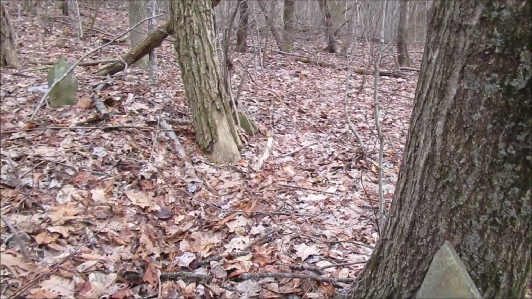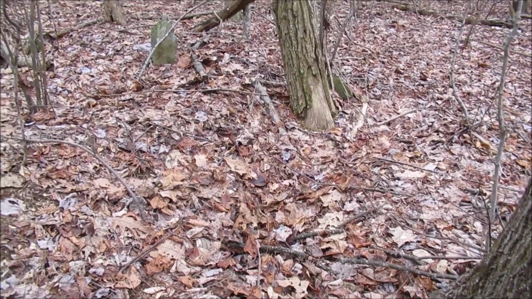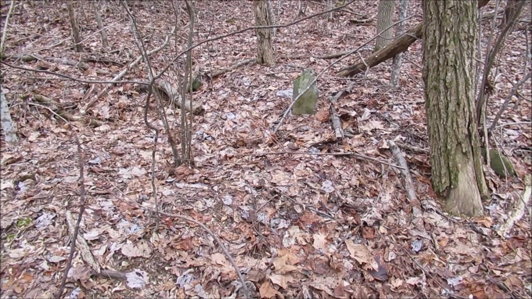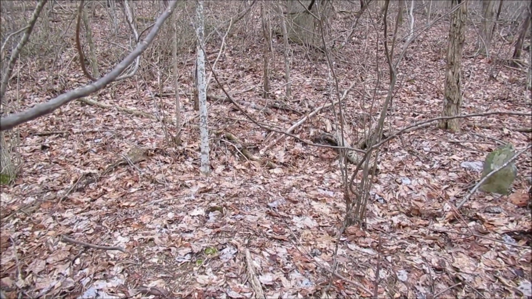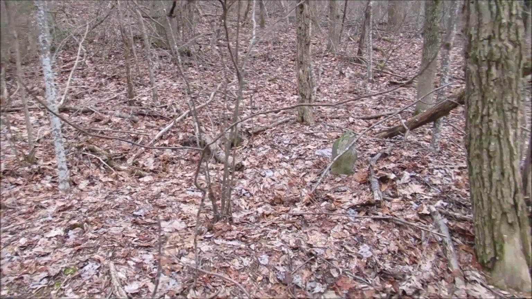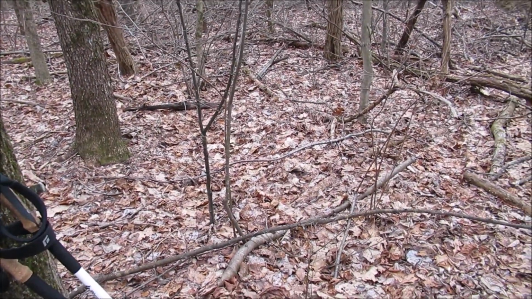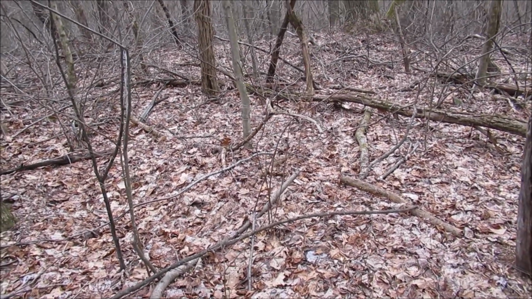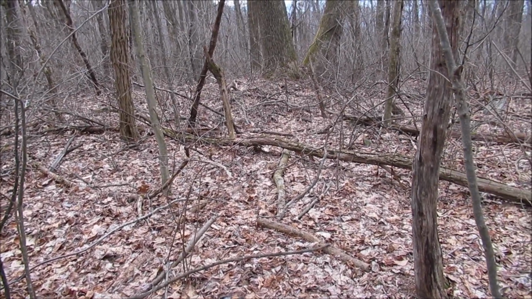Bunch of these are sunken in. That one's sunken in. There's another stone with no writing on it. That one's sunken in. There's another one over there. That's sunken in. That's probably another one there, sunken in. A lot of these interments have sunken in over the last 100 years.